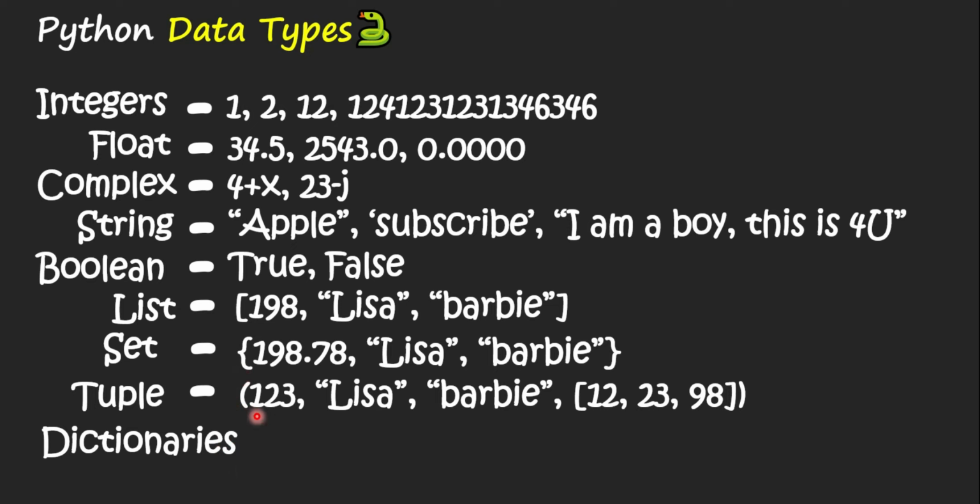Tuples are enclosed inside this bracket, 1, 2, 3, and this is a list, right? So we have a nested tuple over here. We will learn about that later, but basically what it means is that we could add a list inside of a tuple, or we could add a set inside of a tuple, or anything. So this is the first element, this is the second element, this is the third element, and this list is the fourth element.